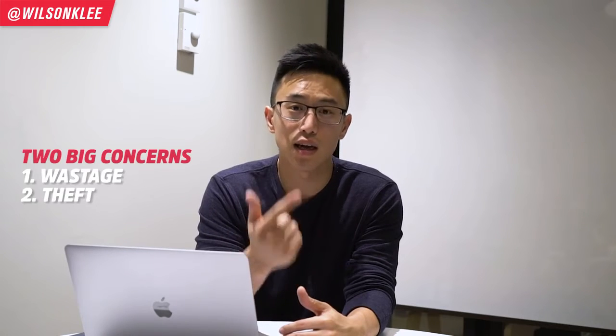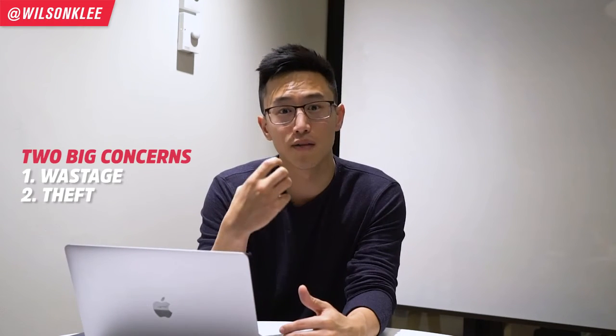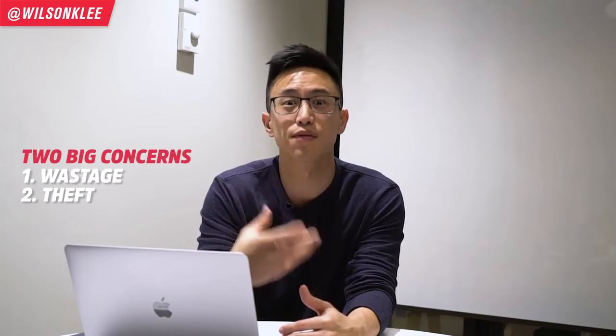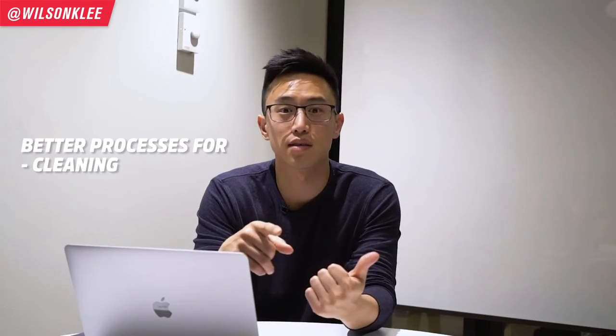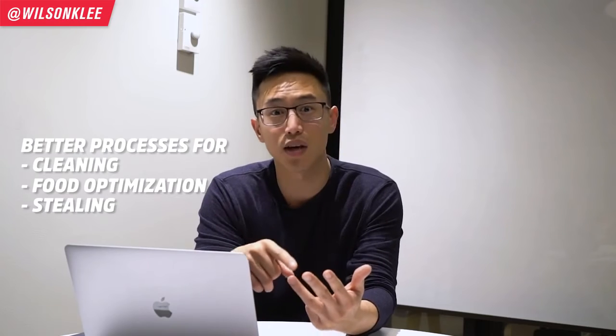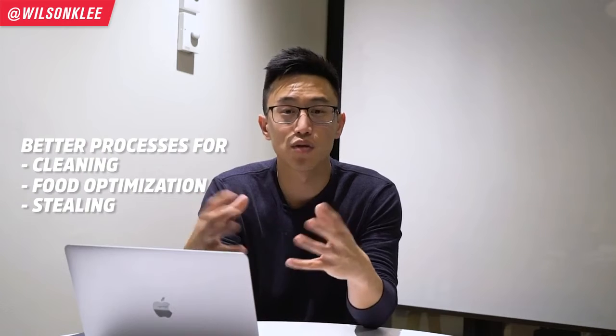So now that we understand the two biggest components, food wastage and theft, we're gonna have to keep a close eye to prevent these things from happening to ensure that our cost of goods sold is at an optimal percentage. Now, how can we do that? We can have better processes, for example, cleaning, better processes of optimizing the food ingredients that we use, and better processes to prevent people from stealing and giving away and comping different meals. This all adds up to your profits.